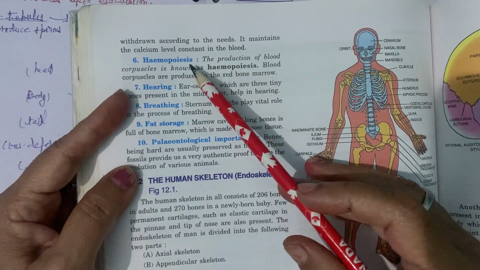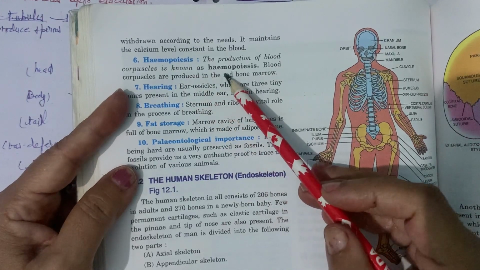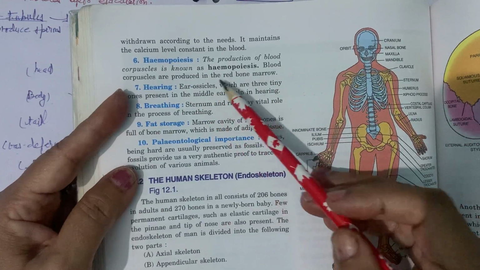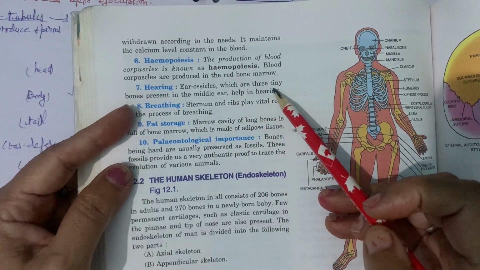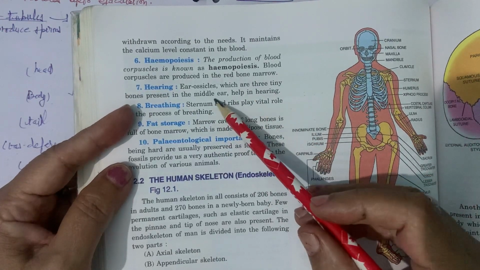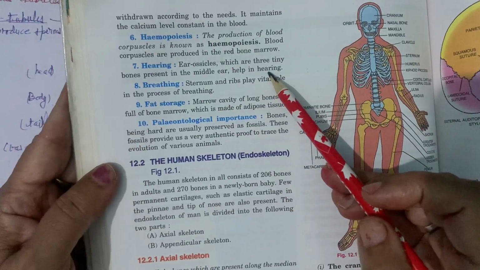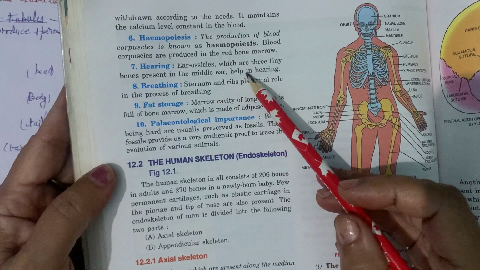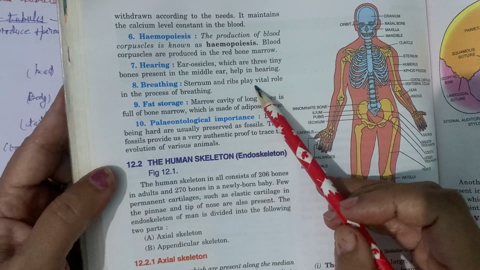Hemopoiesis: production of blood corpuscles. Blood corpuscles are produced in the red bone marrow. Hearing: the ear ossicle bones, malleus, incus, and stapes, three ear ossicle bones help in hearing. In the middle ear, they pass the sound waves from the external ear to the internal ear. Breathing: sternum and ribs help in breathing.